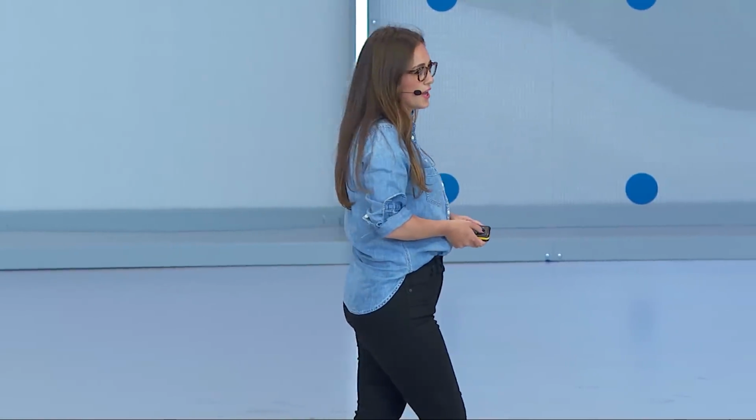So now that you've heard a lot about the how and what to build on the assistant, let's talk about how you can actually be successful on the platform. So we think of this in 3 key pillars: discovery, monetization, and re-engagement.